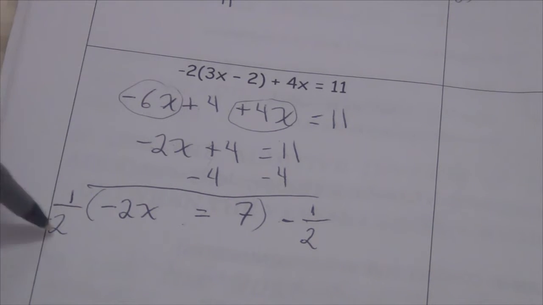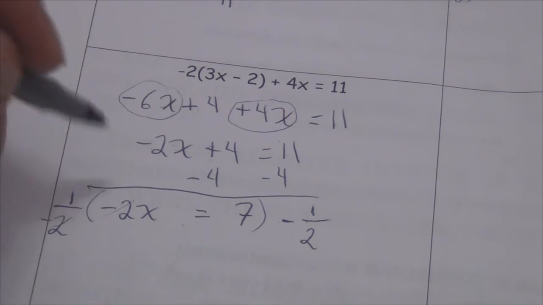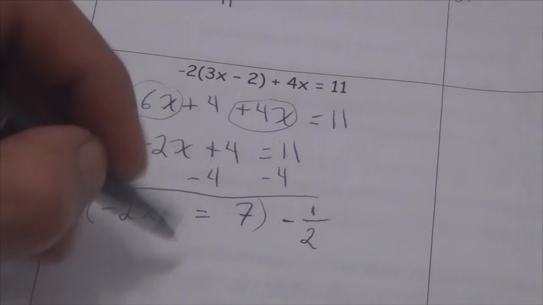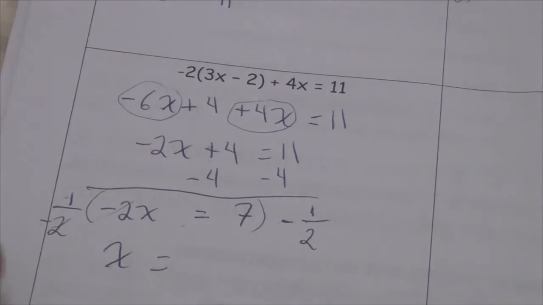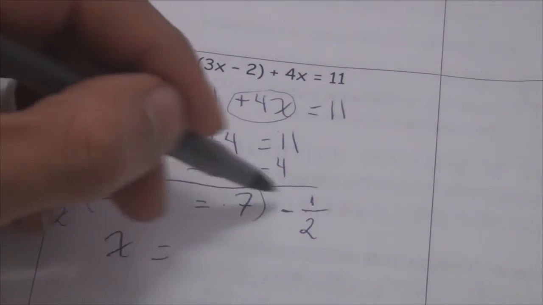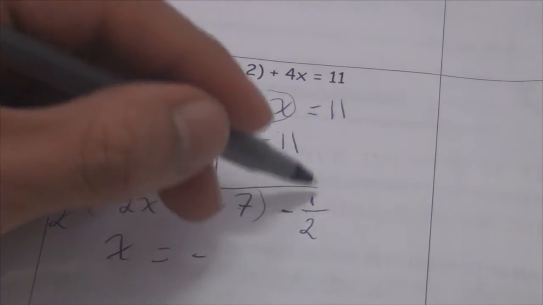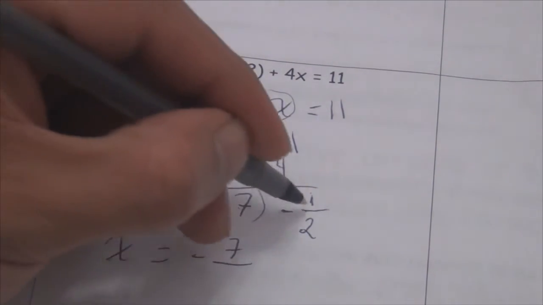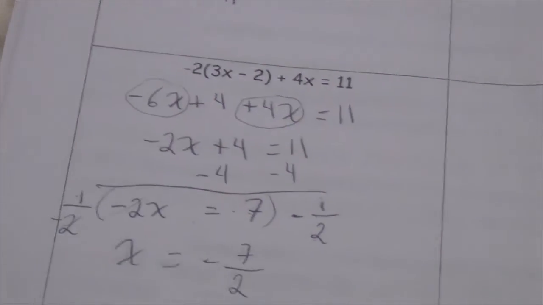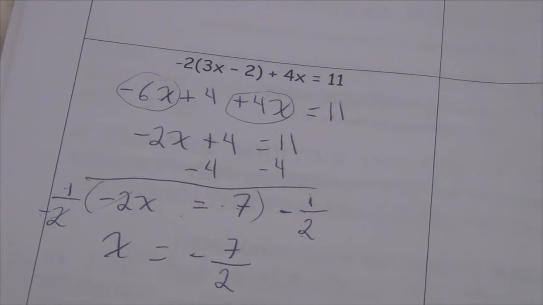Alright, so the idea is that when you divide and multiply by the same number, they cancel out, so that's 1x, so x. And now, positive times negative, negative. 7 times 1, 7. Divided by 2 is -7 over 2. I know what you're thinking. Yeah, but that's -3.5. Yeah, but this is high school. Just leave it as a fraction, okay? Don't worry about it. Alright, let's move on.